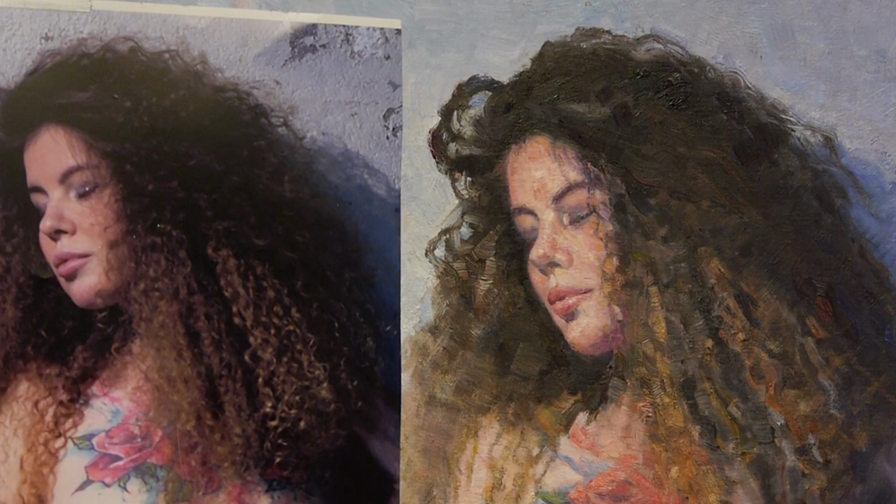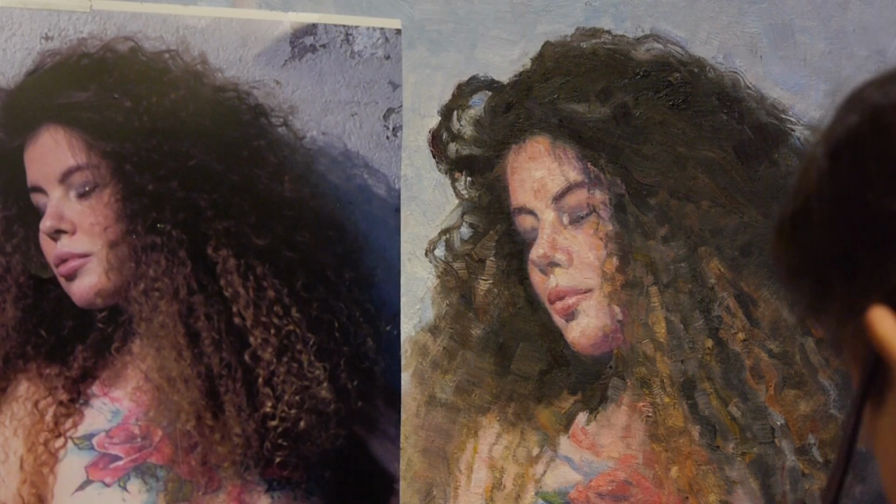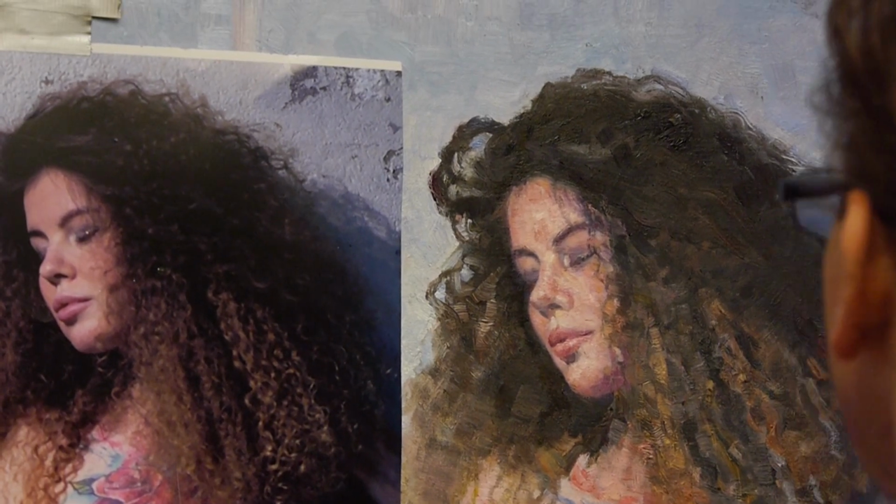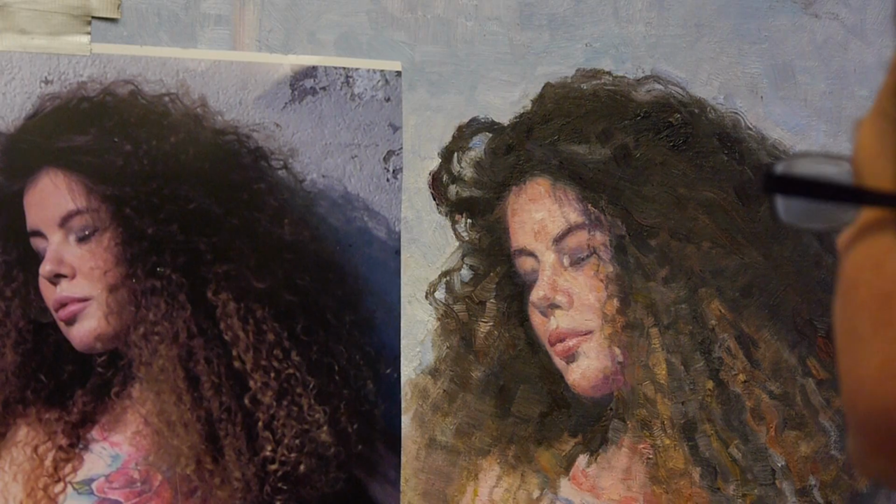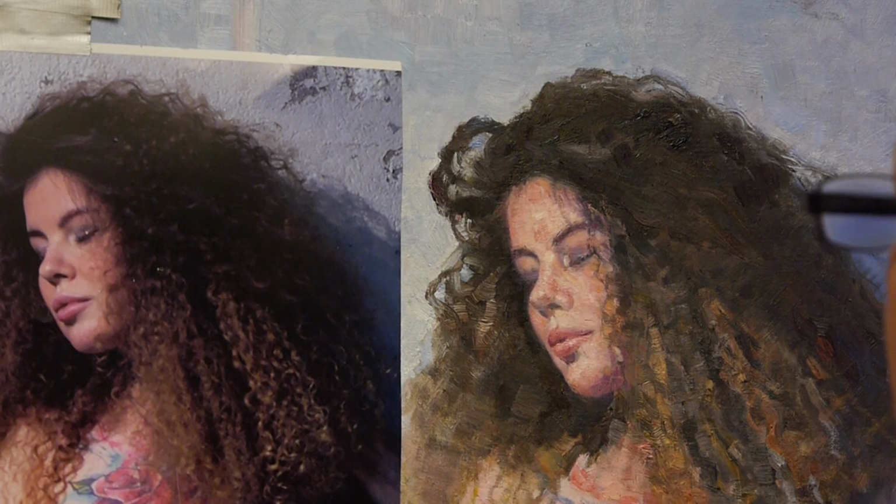Okay, here I am now going to do the last touch up on the face for this. I might, as I said before, come back to it later when it has been in the exhibition, if it's not sold.